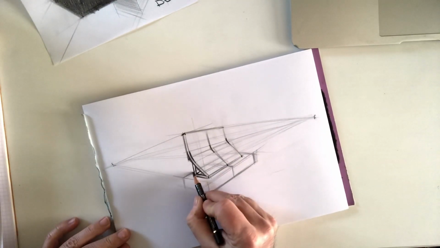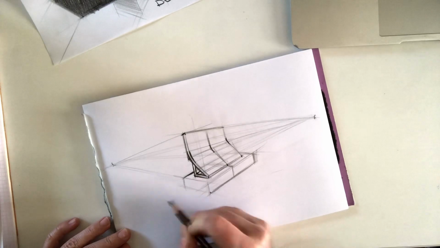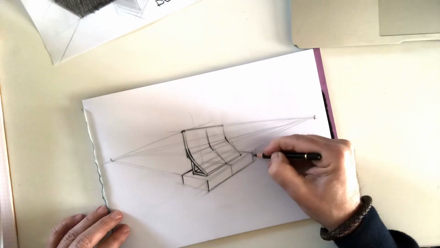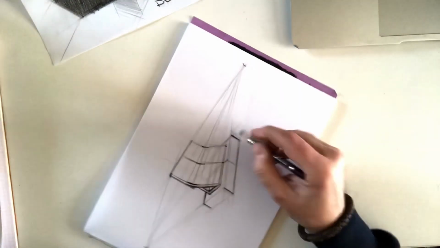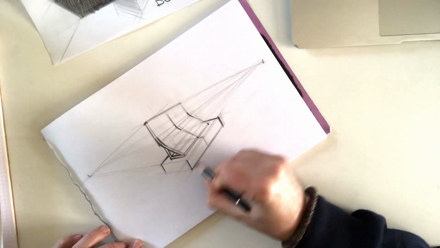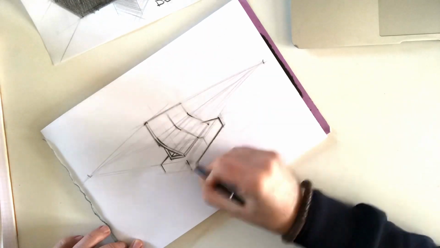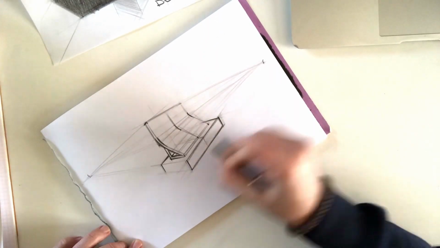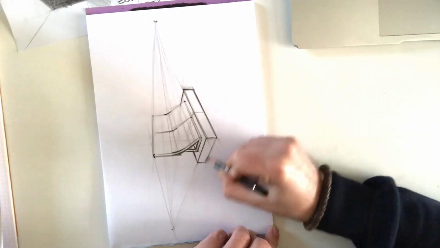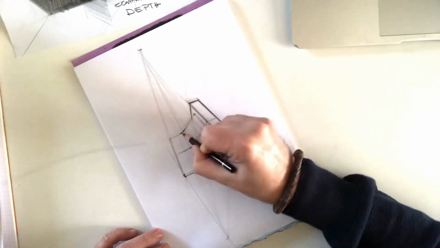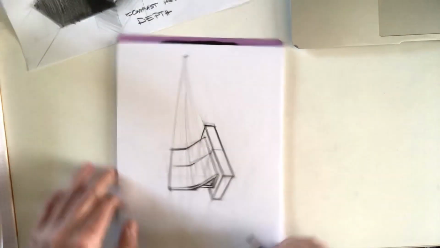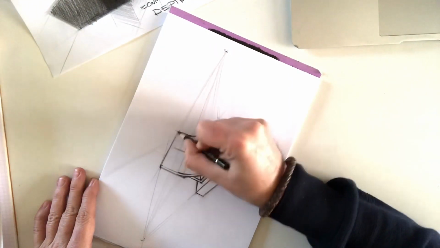Now let's take this one again and make it a little bit better with its outline. I'm cleaning up the outlines so that we have something clean.